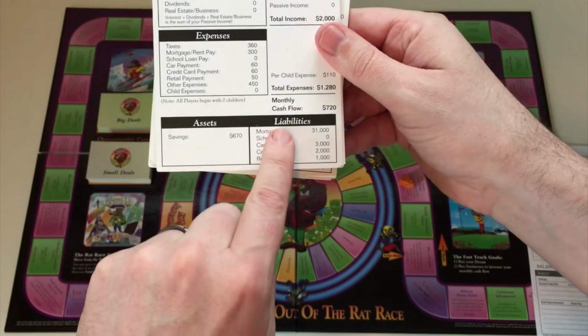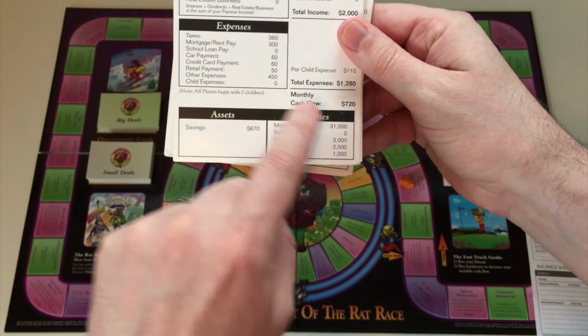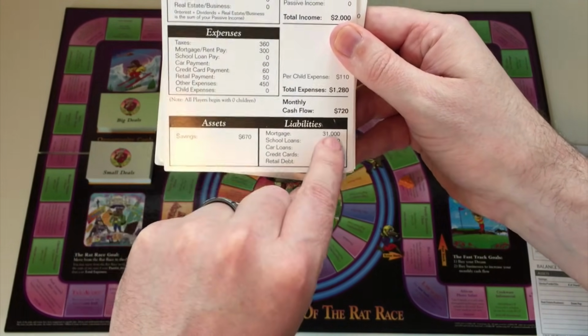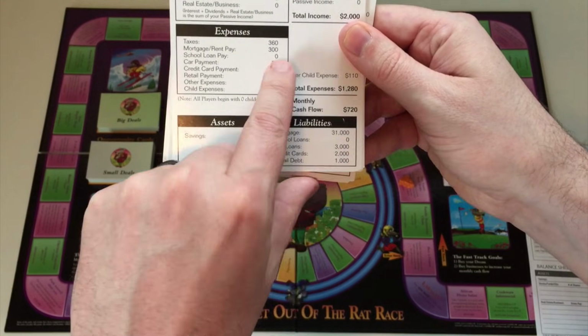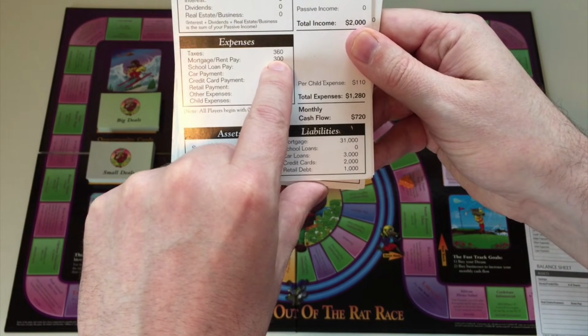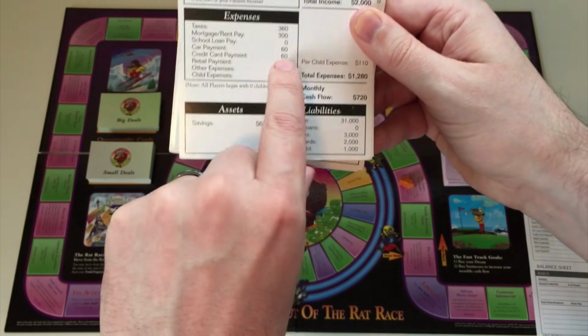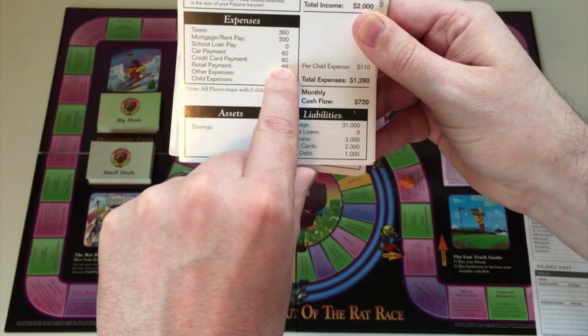Every single liability right here will have a corresponding expense. So if you paid off the $31,000 mortgage, your $300 per month mortgage payment would go away. If you paid off your $1,000 retail debt, then your $50 a month retail payment would go away.